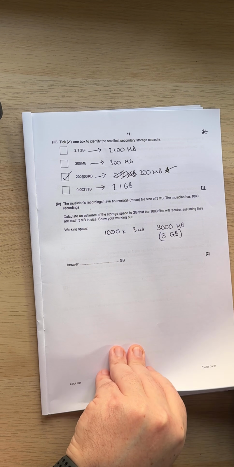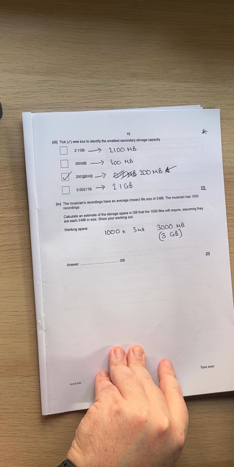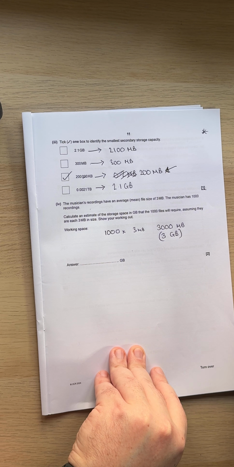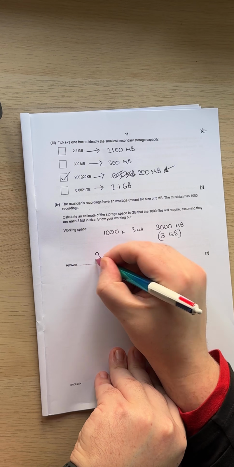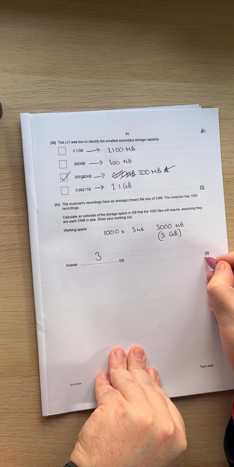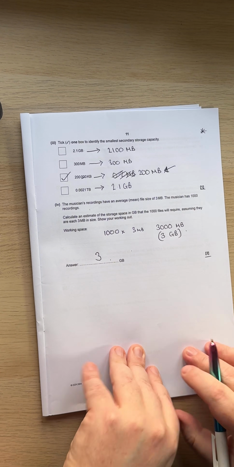Calculate an estimate of the storage space in gigabytes that the 1,000 files will require. That seems too easy. It's 3 gigabytes. Maybe you get 1 mark for the method and 1 mark for the answer, but yeah, that seems too easy. I'm always suspicious when it seems too easy.